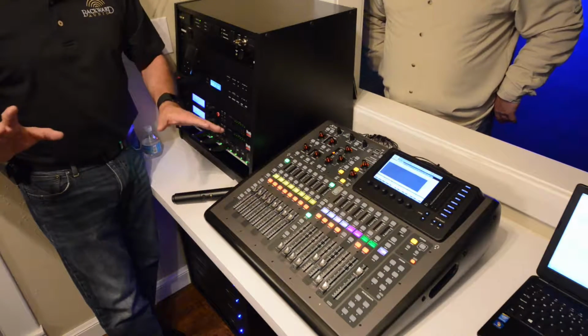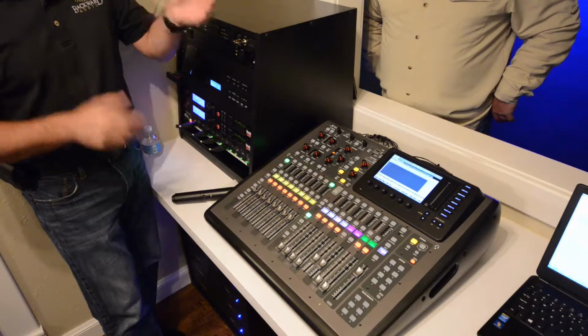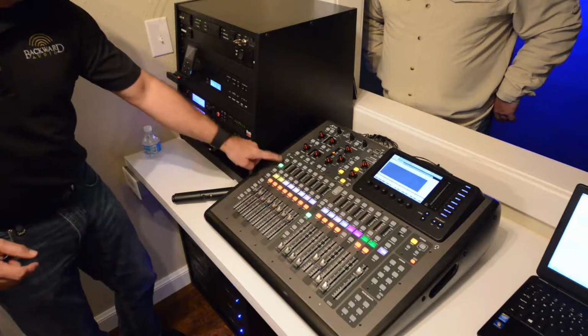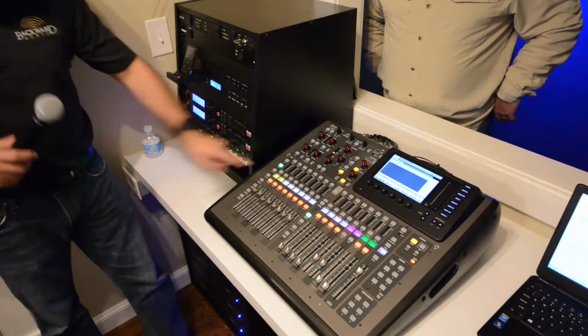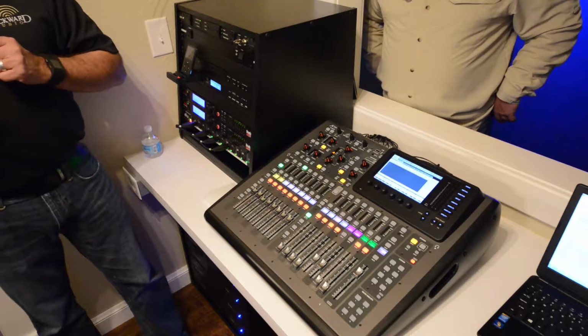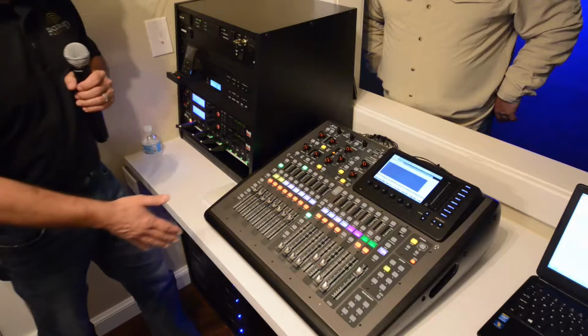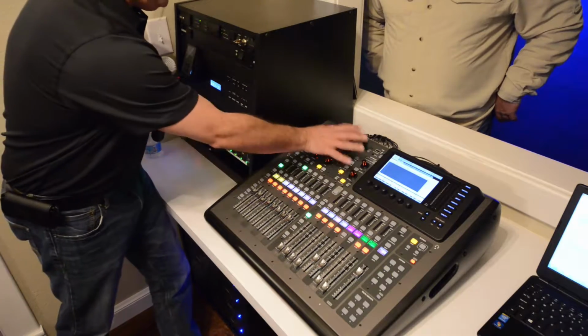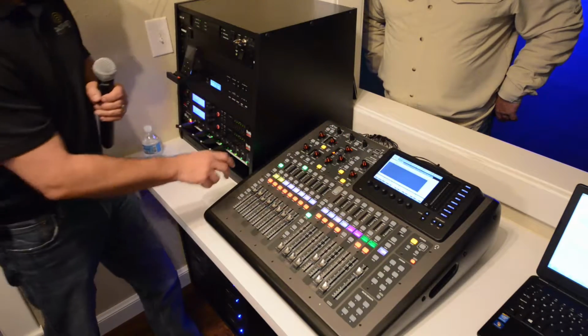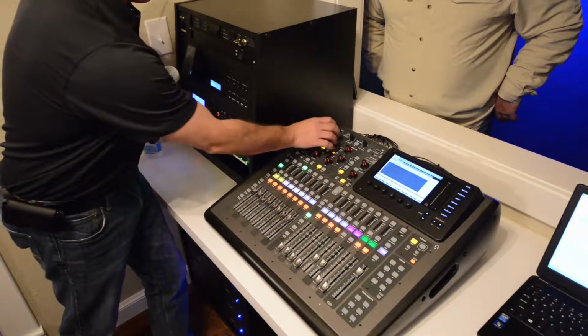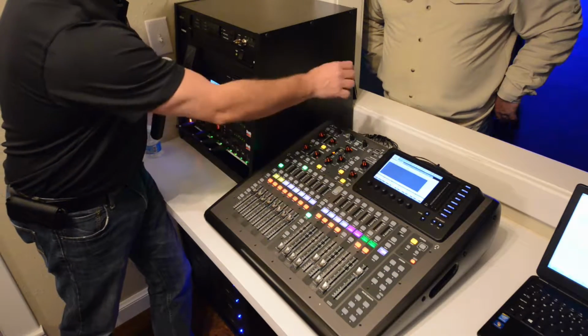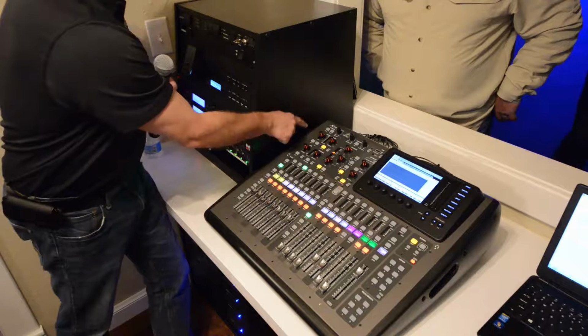Before I make a change, if I want to work on Janice's vocal mic, well, number one, I was on wireless 1, I have to select wireless 1. That tells me now I have selected that channel, and this becomes my channel strip. If you remember on analog consoles, you have a preamp or a gain or a trim knob that's at the top. That's this section.